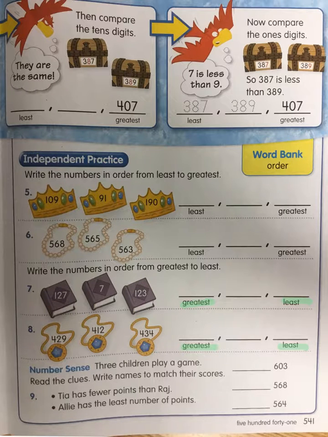So I will give you a hint. If Allie has the least number of points, I need to find the number that is the smallest. So Allie has the least. Which number has the least? You're going to write her name next to the least number, the smallest. So that would be this one. It's 564. Okay, I've already done that one. Tia has fewer points than Raj. So I need to write Tia and Raj on which one they go on. If Tia has fewer, fewer is the same as less. So who has the most?